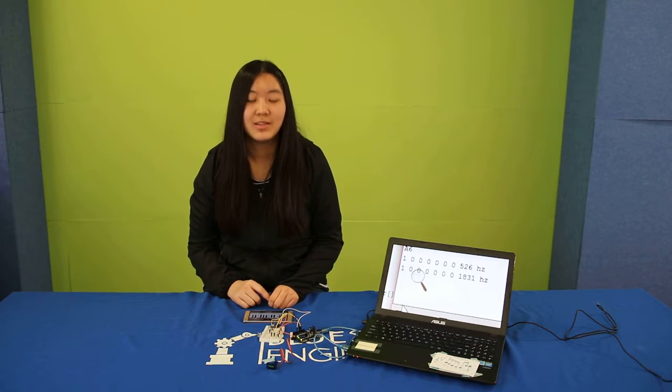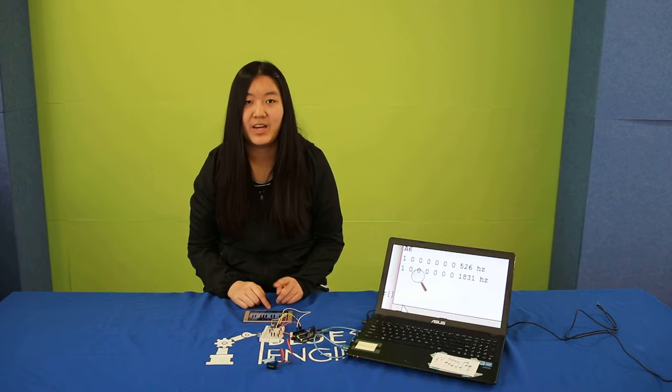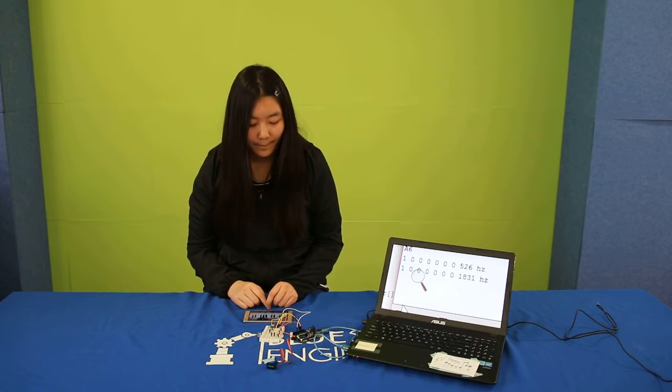Then for the second note, once it hears it, and N1 is also true, then N2 will be true, but if N1 is still false, then N2 would also be false. This repeats for all 7 of the notes, and the servo will spin after N7 is set to true.